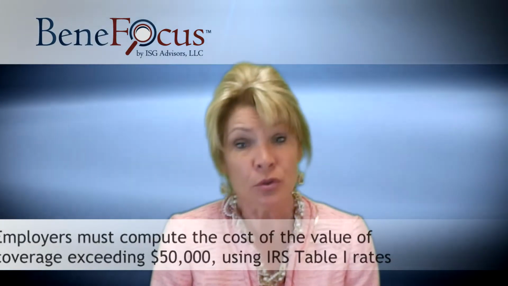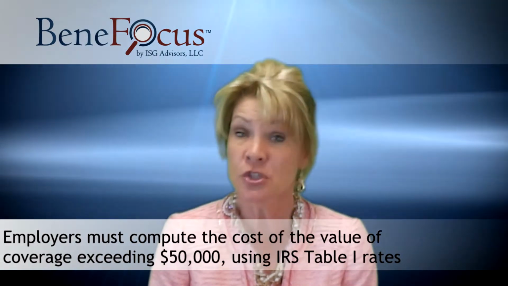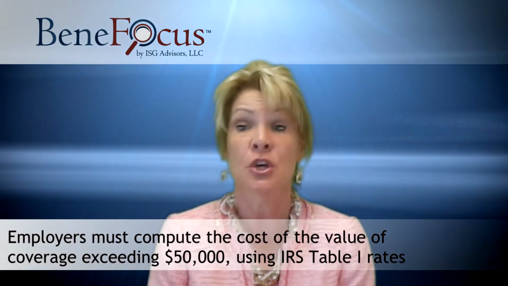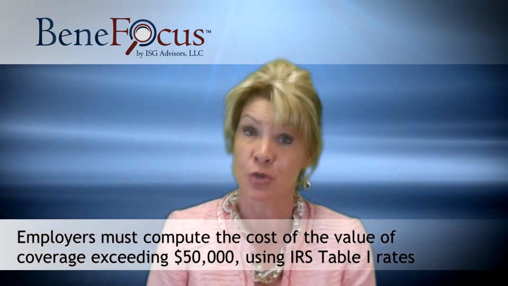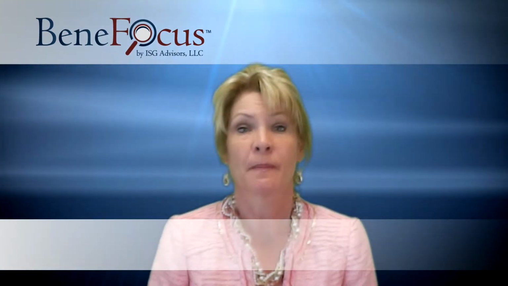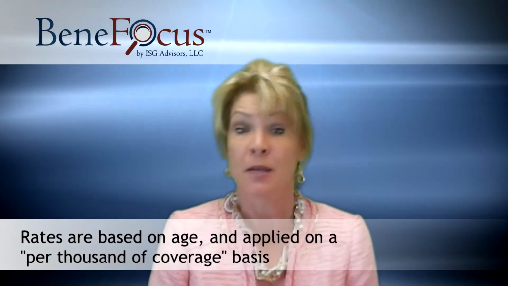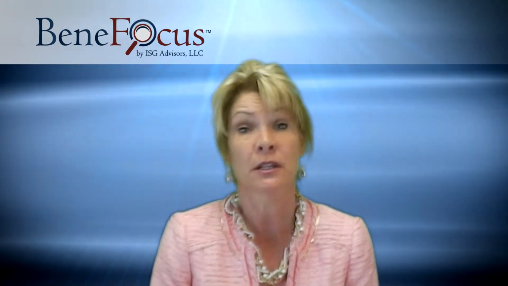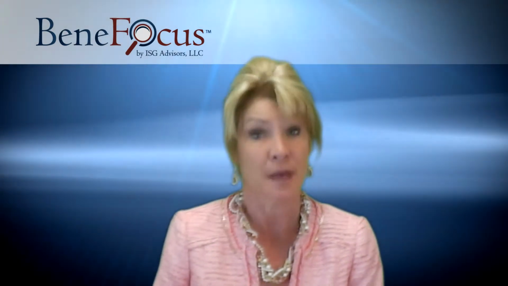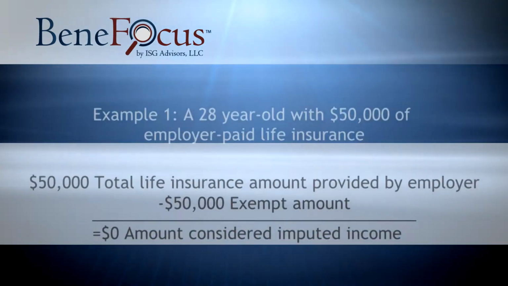Employers must compute the cost of the value of insurance exceeding $50,000 using the IRS Table I, or sometimes referred to as Table 1, rates. Rates are based on age and applied on a per $1,000 of coverage basis. The age band that is used is calculated by using your employee's age as of December 31st of that particular year. So here's an example.